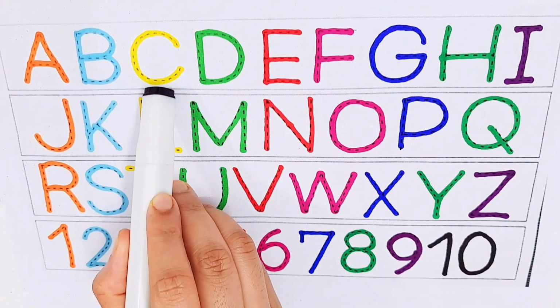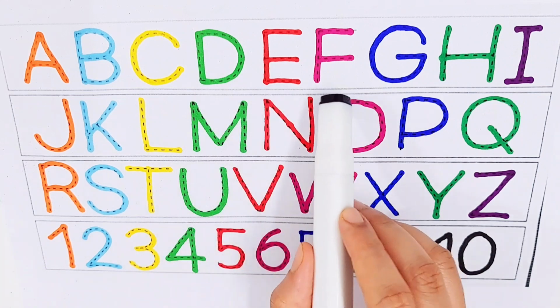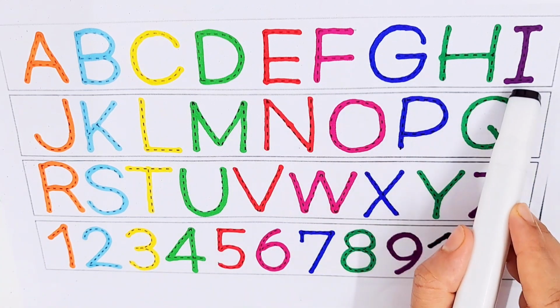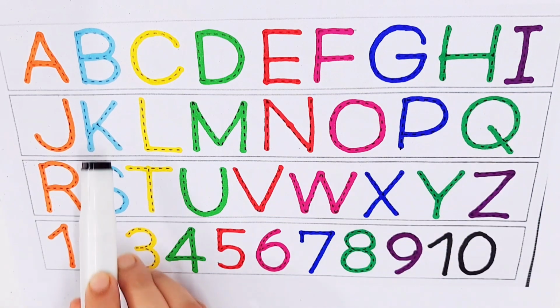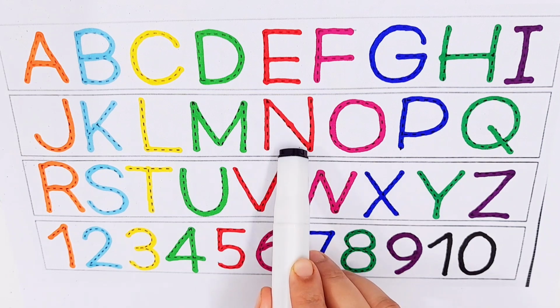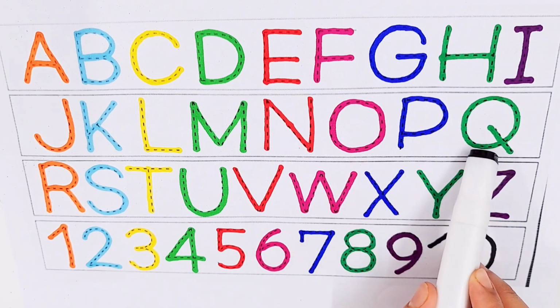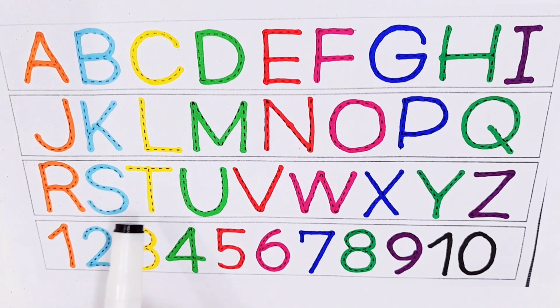A, B, C, D, E, F, G, H, I, J, K, L, M, N, O, P, Q, R, S, T, U, V, W, X, Y, Z. Number 1, number 2, number 3, number 4, number 5, number 6, number 7, number 8, number 9, number 10.